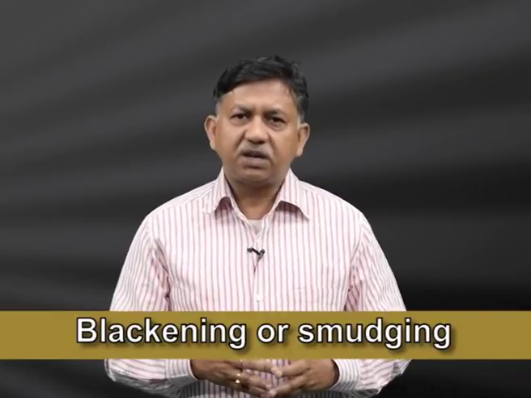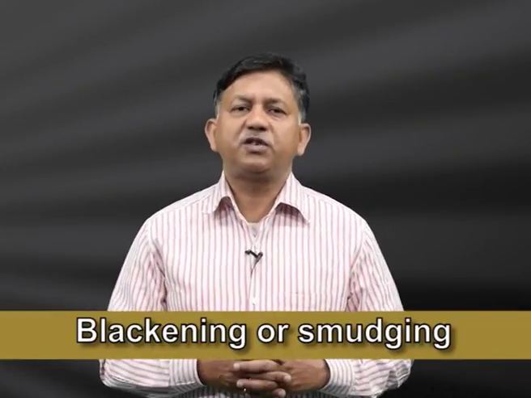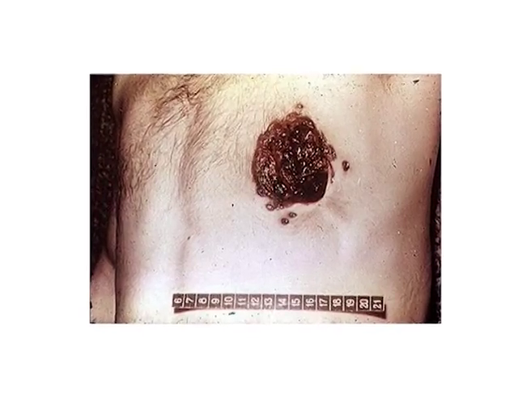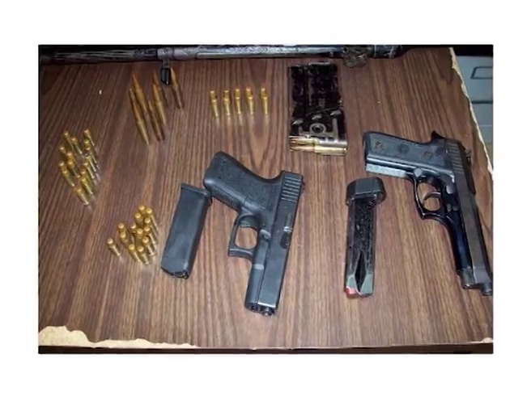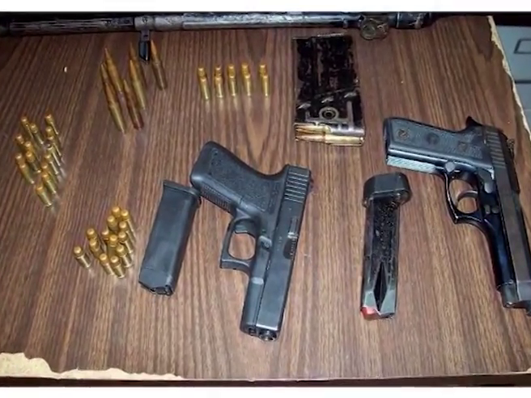Blackening or smudging results from a superficial deposit of smoke on the skin. In other words, it is only carbon particle deposition over the skin and hence can be easily wiped off with a wet sponge. The intensity of the blackening or smudging will depend on the caliber of the weapon, the type of powder used and the range. Thus, the greater the caliber of the weapon, the wider the area of blackening and vice versa. Smudging may also be absent on the skin if firing has taken place through the clothings.